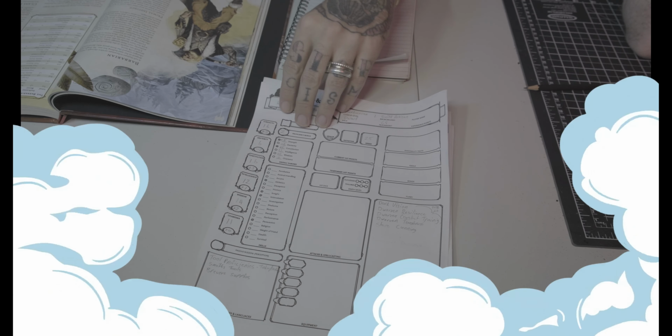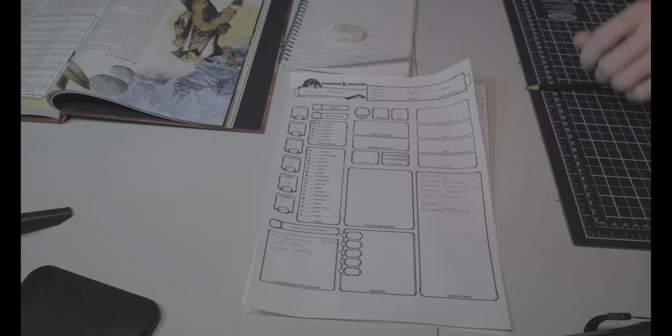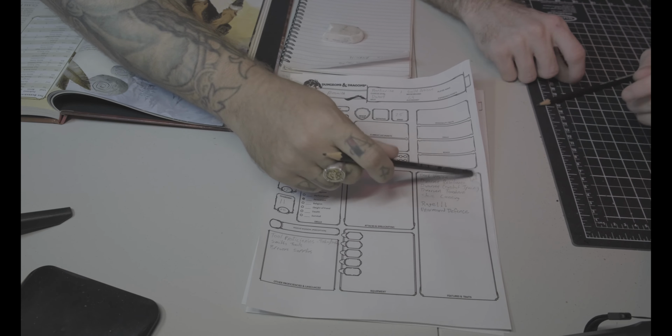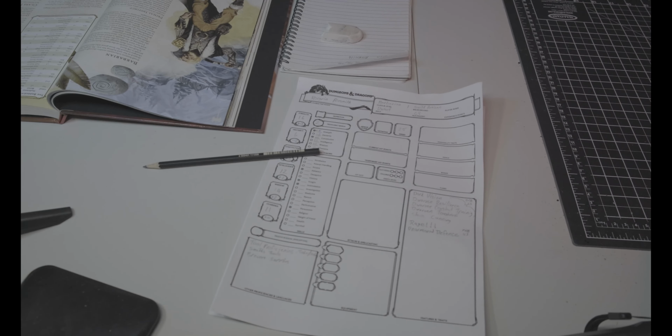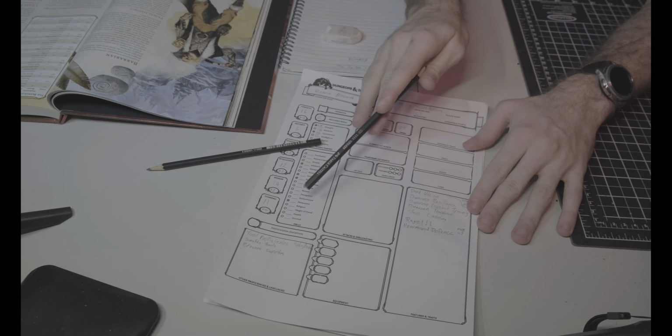So we're just going to go ahead and do that now. Beautiful. So we've got rage and unarmored defense. And then we can go ahead and do the same thing as what we've done up here with our page number. I think the next stage here is we've got to basically move on to skills, right?